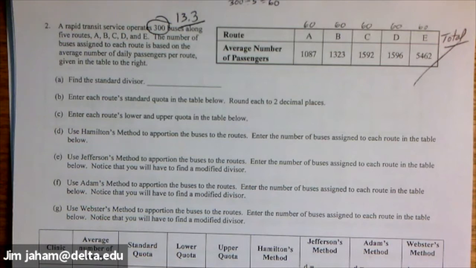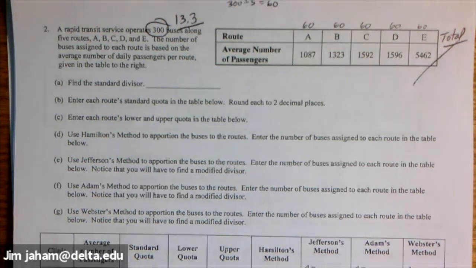You probably want to keep some accuracy there, so maybe 3 places of accuracy. A lot of times the standard divisor will be a whole number. It's not in this case. Standard divisor, 3 decimal places, and the standard quota is 3 decimal places as well.